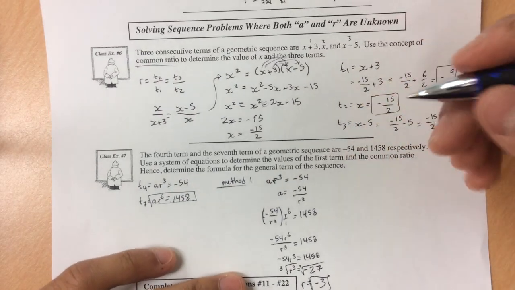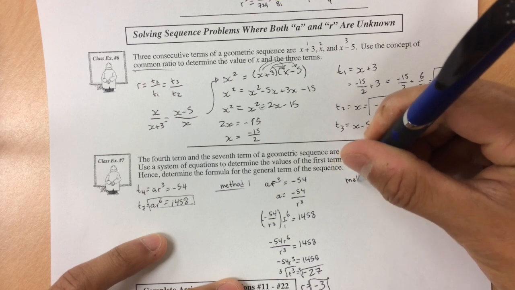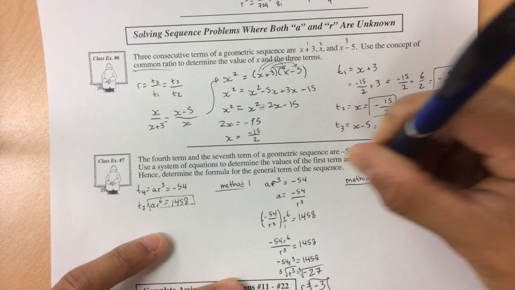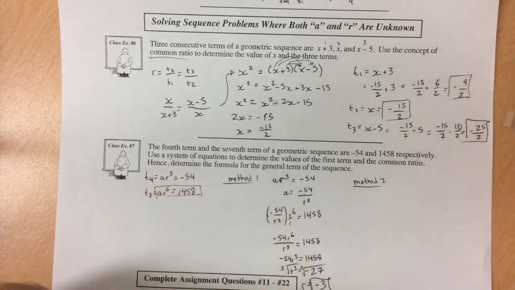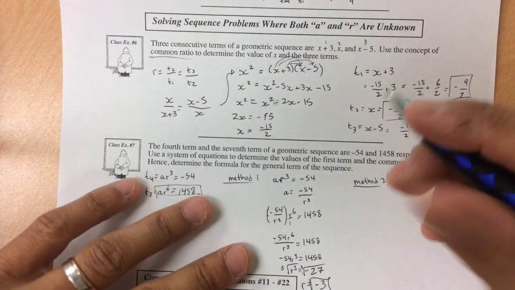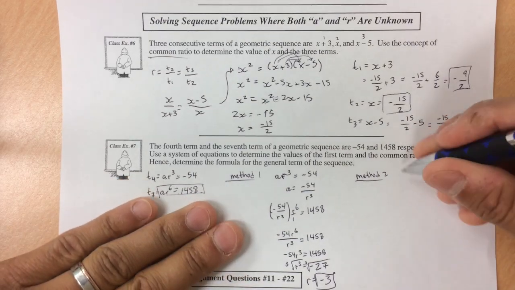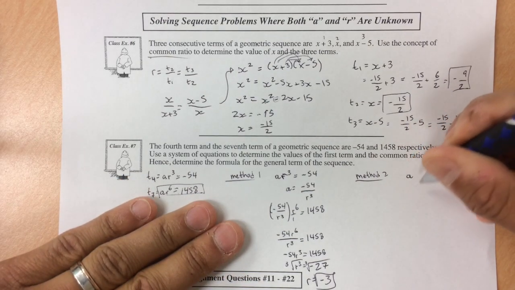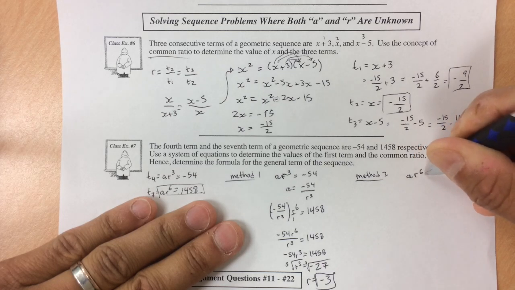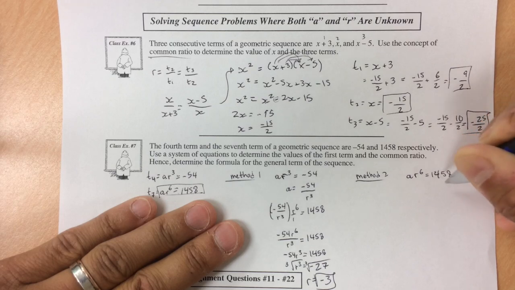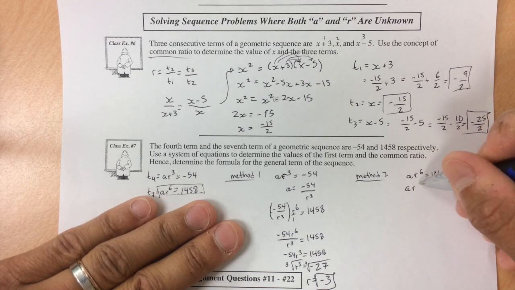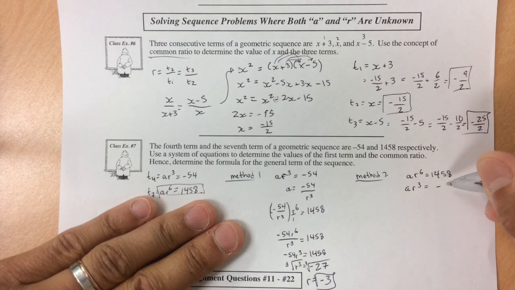Now these are just methods for finding the common ratio. Method number 2 you'll probably find is a little more logical. Well, both ways work really well. If you're practicing your algebra, then the math should make sense. But let's look at how to set up the equation for this second method. a times the common ratio to the power of 6 is equal to 1,458, and a times r to the power of 3 is equal to negative 54.